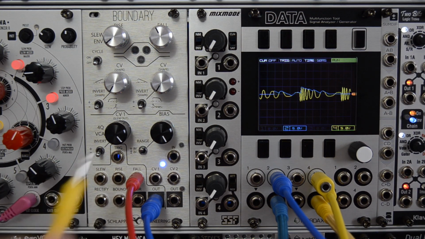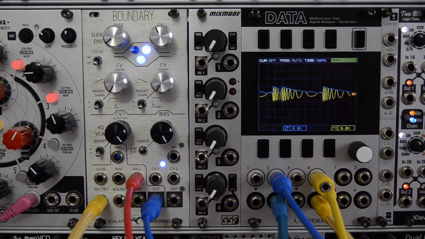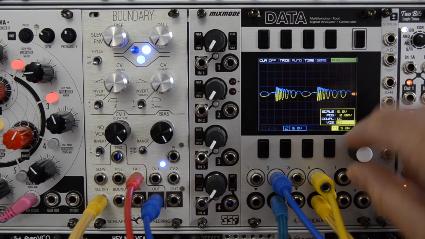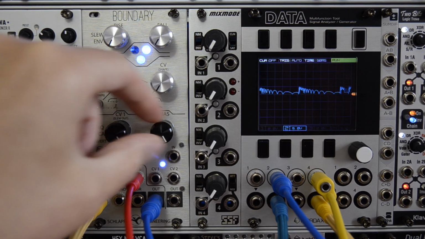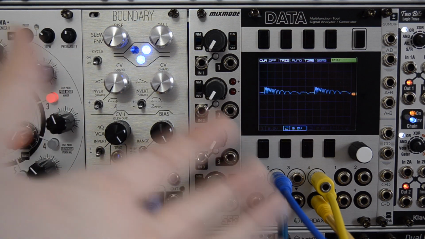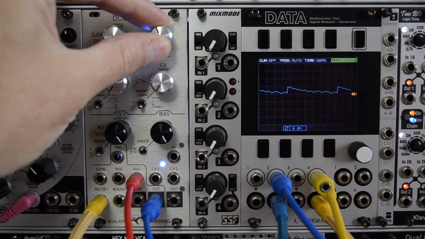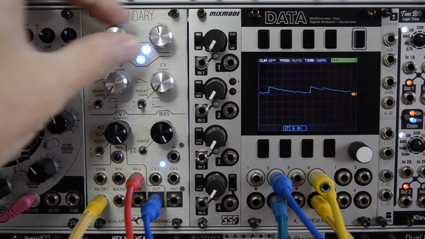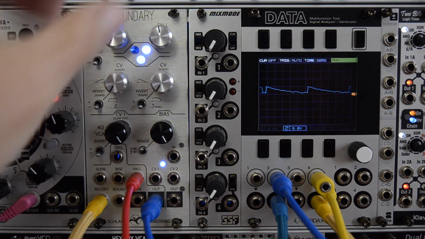You can solve this problem by using the rectify input. And then boundary completely rectifies the thing we are sending in, which is still the kick drum in this case, and this makes it much easier to dial in the rise and fall parameters accurately, so we get a response that satisfies our needs.